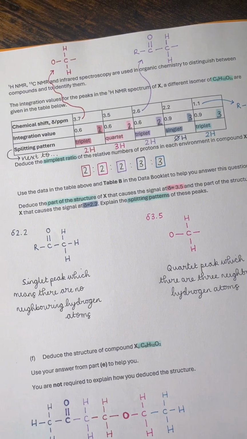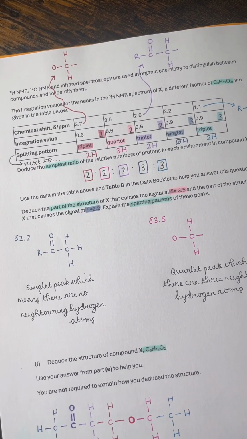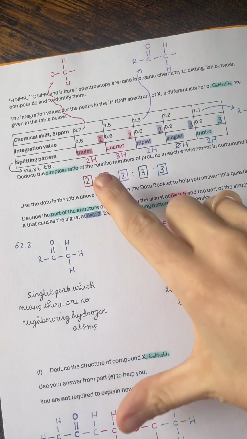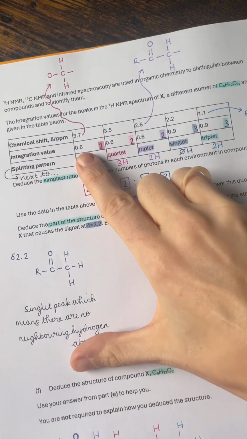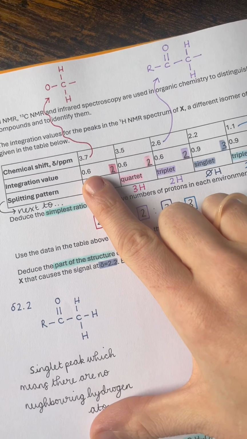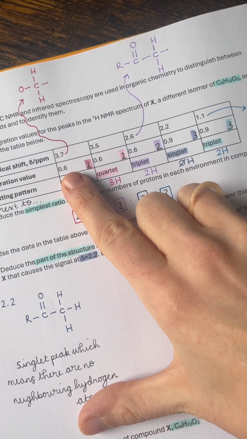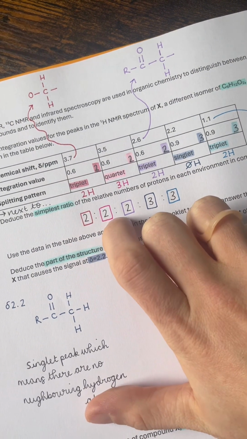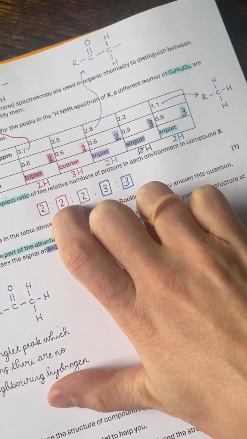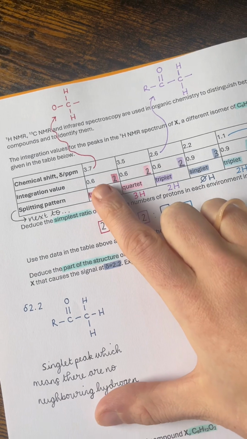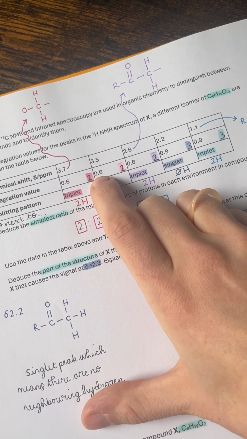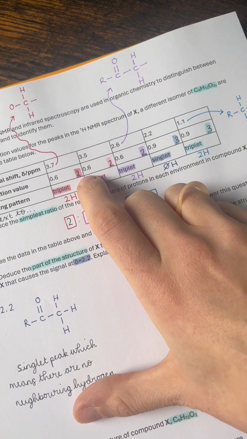Right, so let's try and go through this as systematically as I possibly can. Regardless of whether this was the first question or not, if I'm ever presented with a table that contains integration values that are not whole numbers, the first thing I'm going to do is turn them into a whole number ratio. Now, the beautiful thing is we get a mark for doing it here. How have I gone from 0.6, 0.6, 0.6, 0.9, 0.9 to 2, 2, 2, 3, 3?